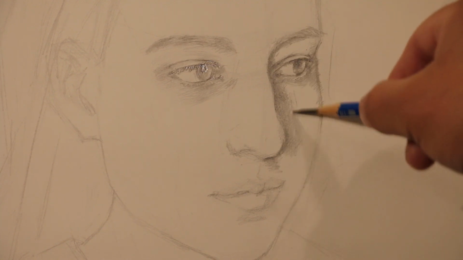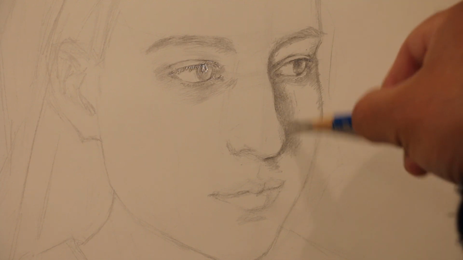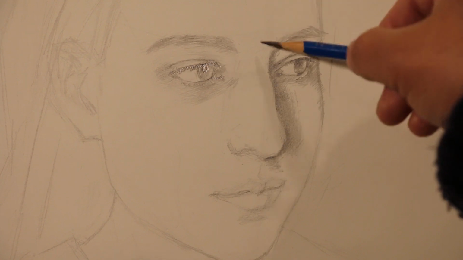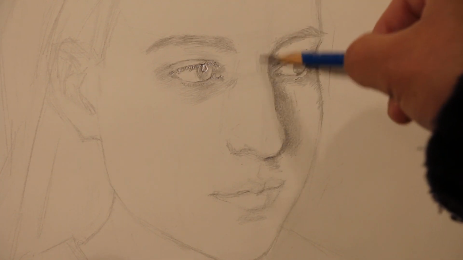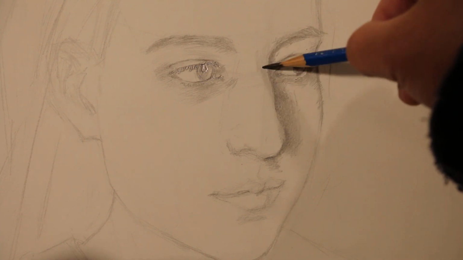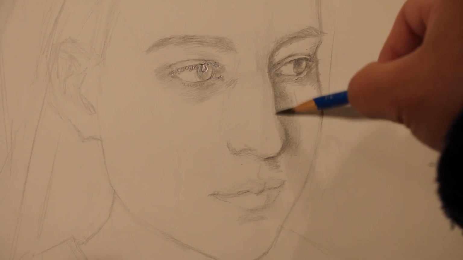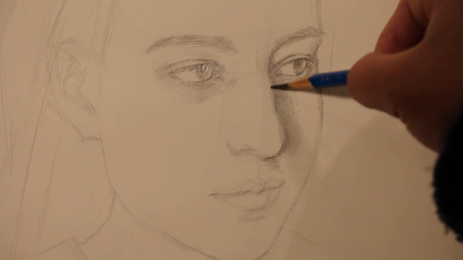So you have to have a very soft edge for the cast shadow, and we need to draw the top face, or the crest of the nose.